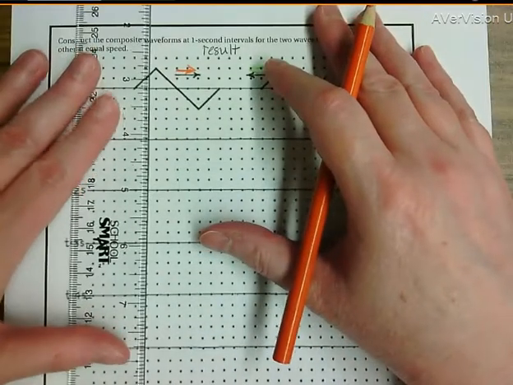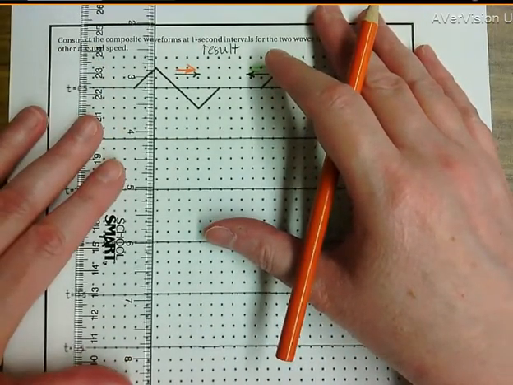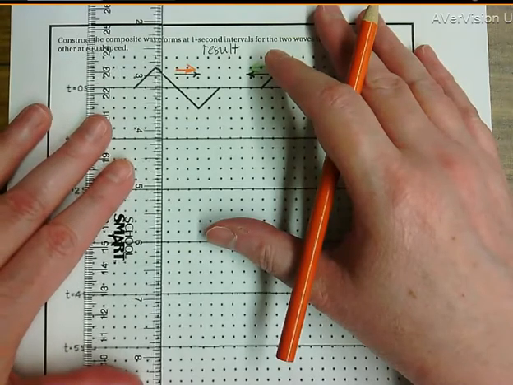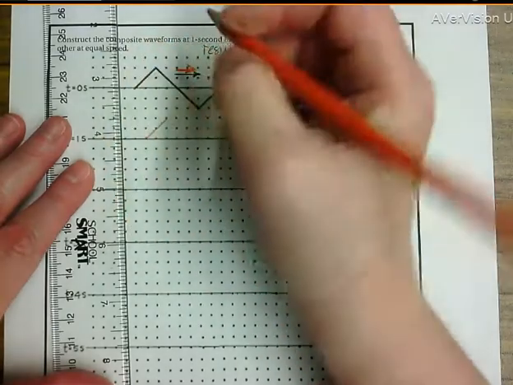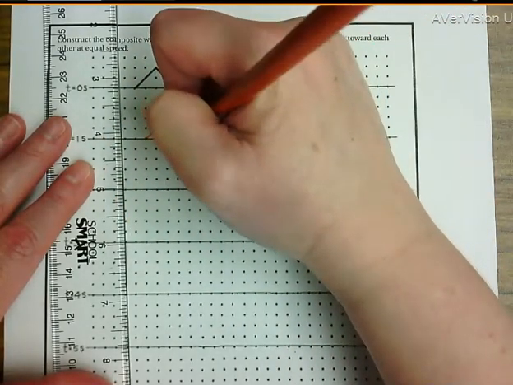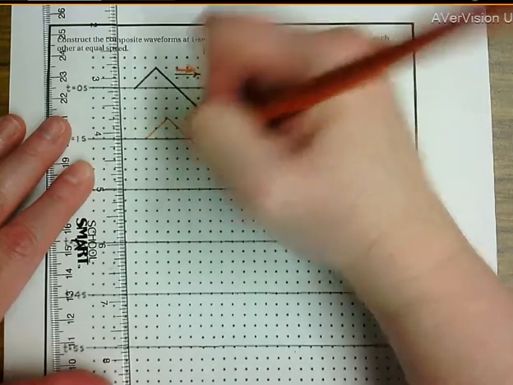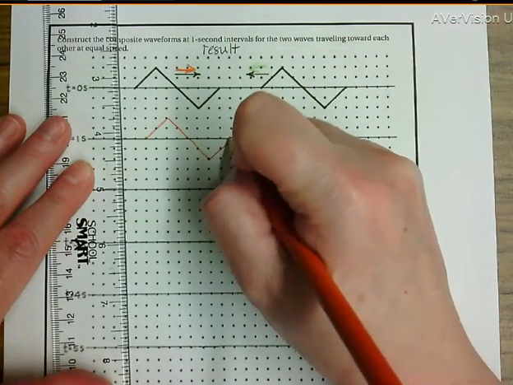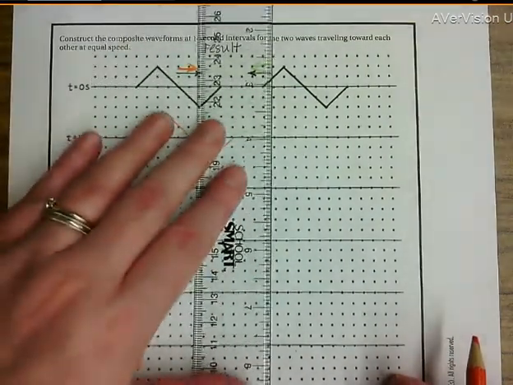So this one is moving over one. So we're going to go over one, and it is too high. So it's too high here. It comes down, and then it goes two below, and then it comes back up. Basically it's moved one from here.